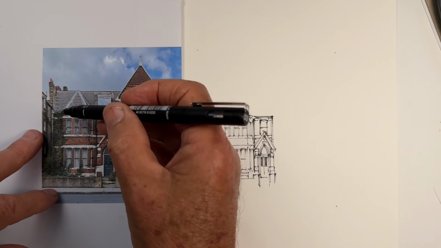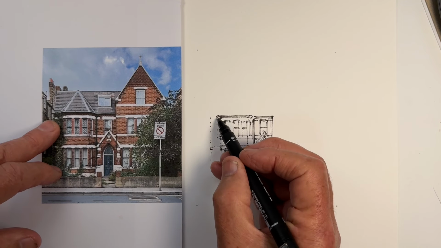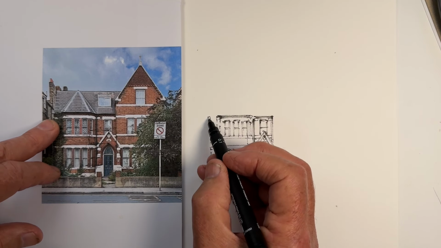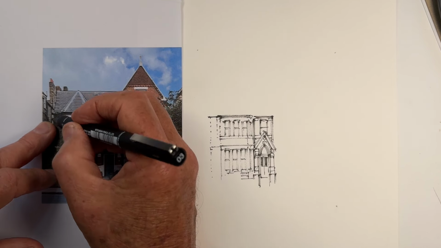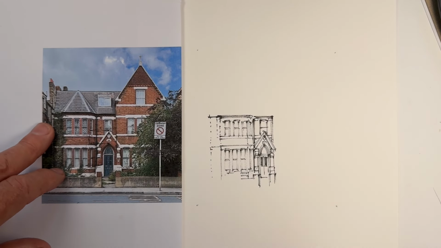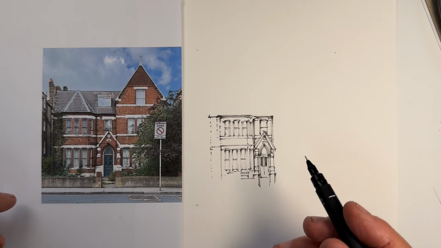And so I'm doing that because I'll need to draw the ivy at some point, but I just want to, in my head, really get this point, that point, to help me see the width right across the house.